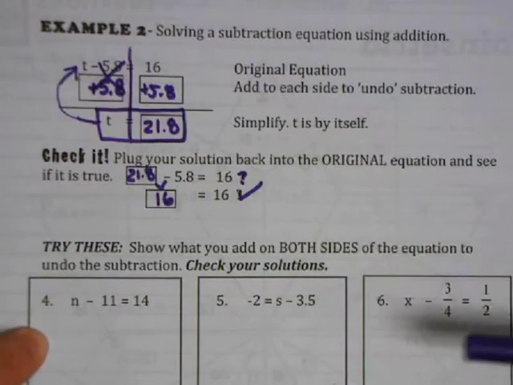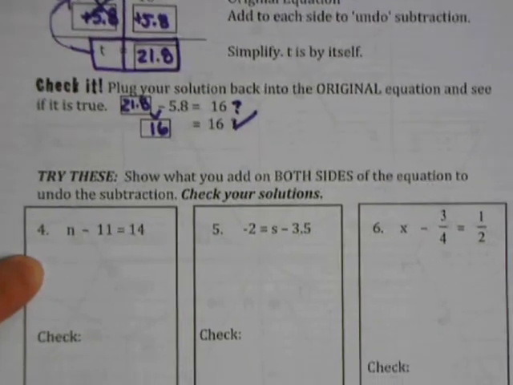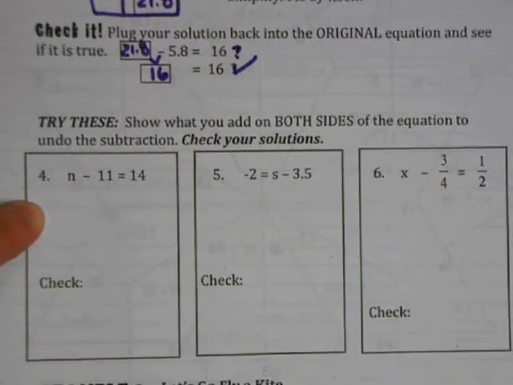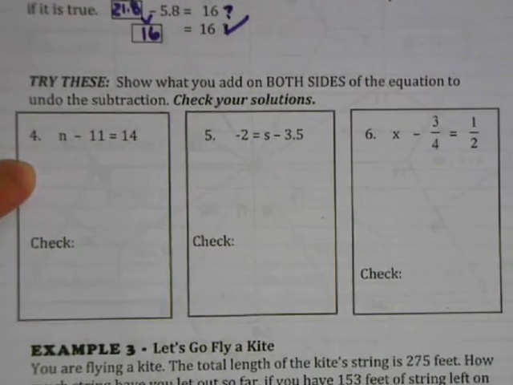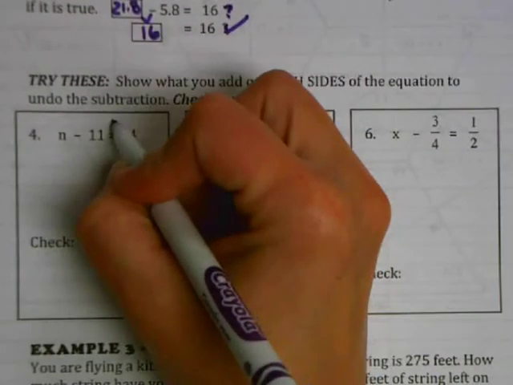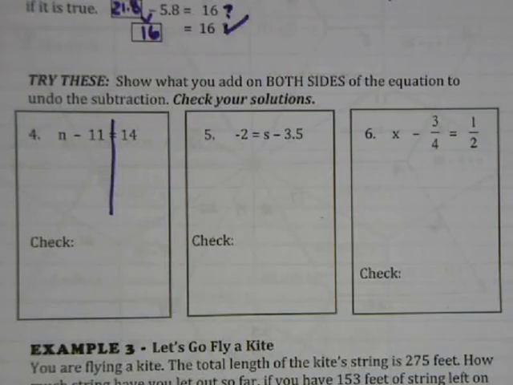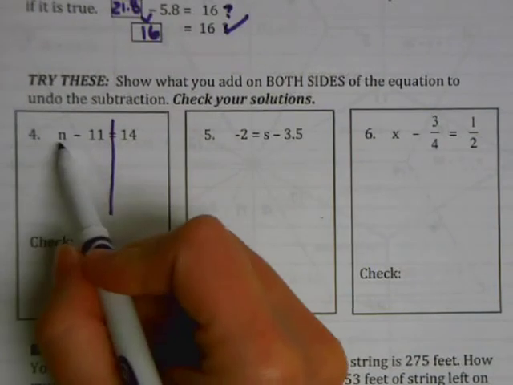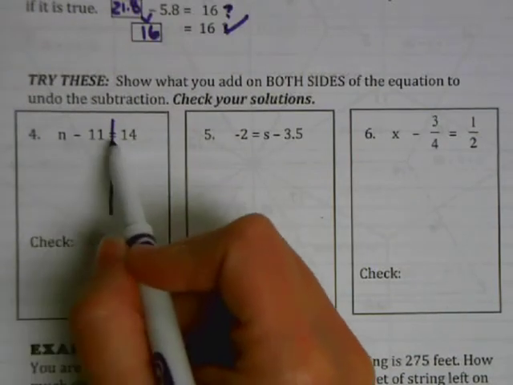Okay, let's try it down here. Show what you add on both sides of the equation to undo the subtraction. And we're going to check our solutions. So on this one, I'm going to put my line for my equal sign just so I make sure I do things on both sides of the equation. I'm trying to get the n by itself. I want n equals something.